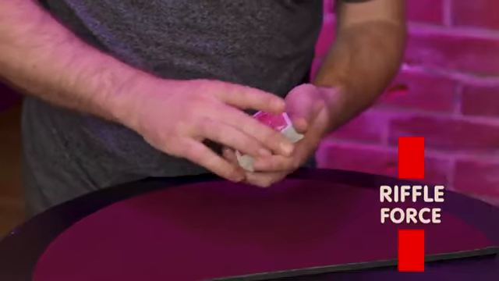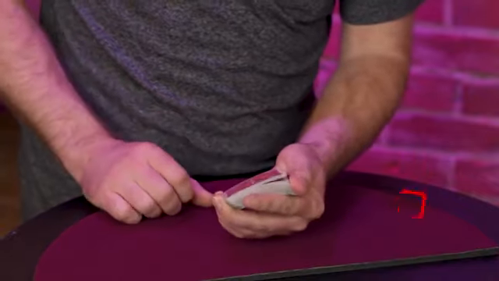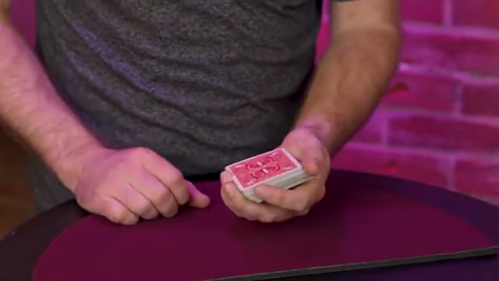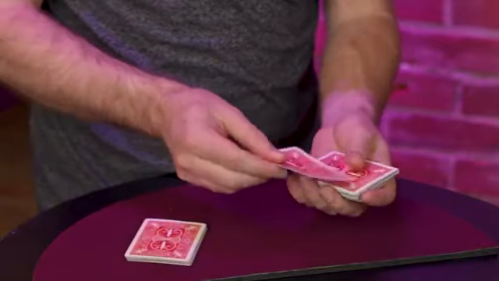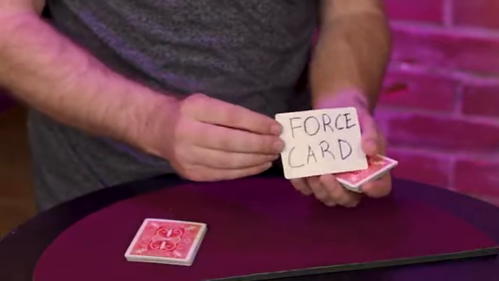Let's take a look at the second force here. This is the riffle force. So I would have somebody run my thumb down the side of the deck like this and have somebody say stop wherever they wanted. And of course, wherever they stop, they're going to stop at the exact card that I want them to select. The riffle force is a fantastic force.